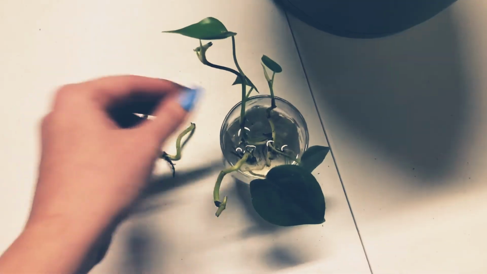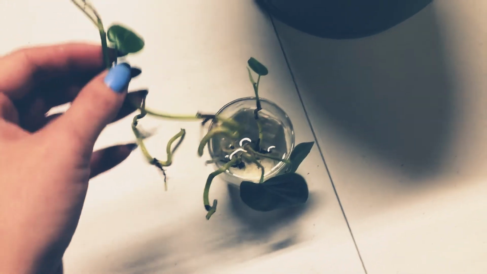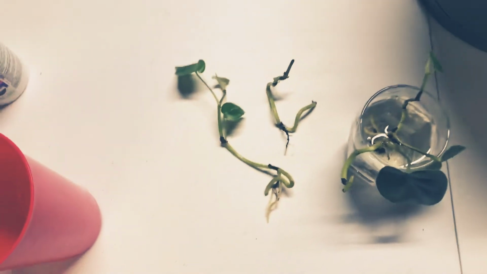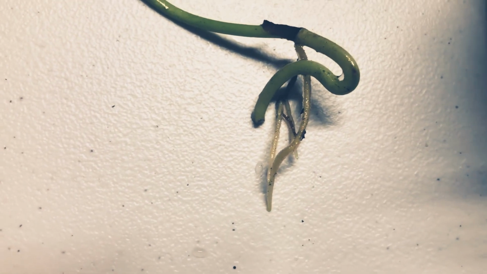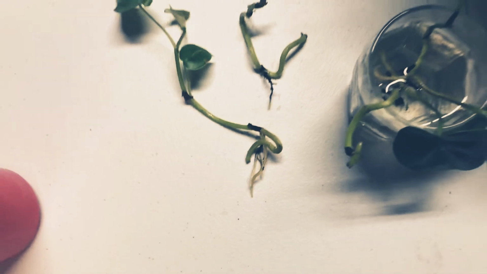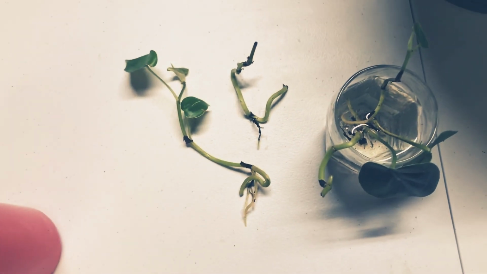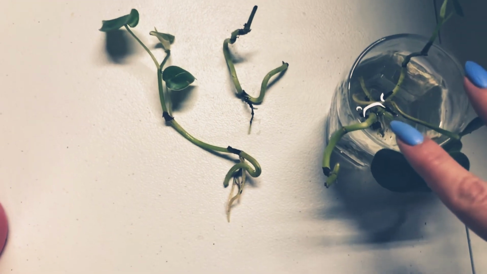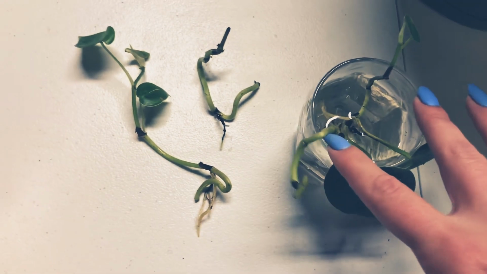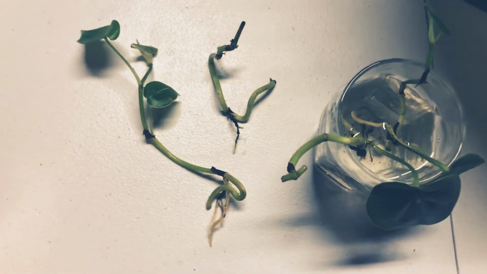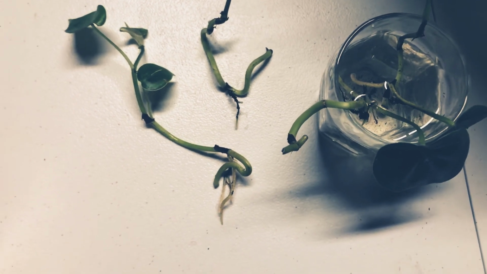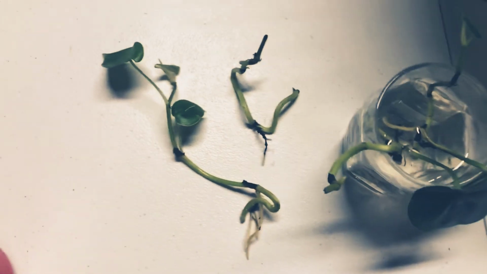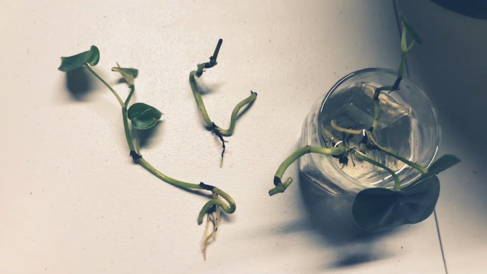So these don't need a lot of light, but once it gets to this stage and you can see that it has pretty sufficient root growth, you can replant it in a pot. Now, this isn't anything special with this water, it's really just a cup with water from the faucet in it. But pothos is a really great example of asexual reproduction because it's very easy to just take off a piece, put it in water, and then replant it in a few weeks.